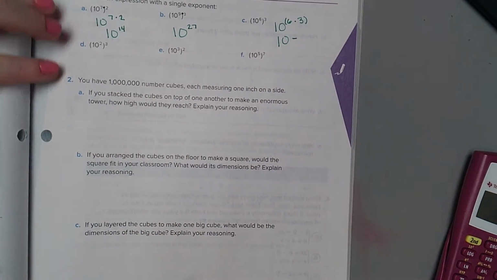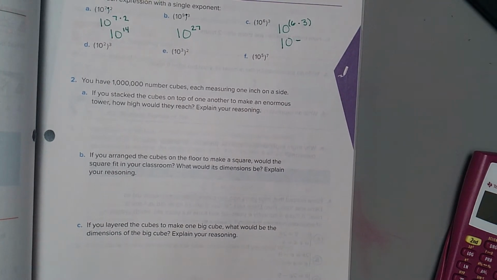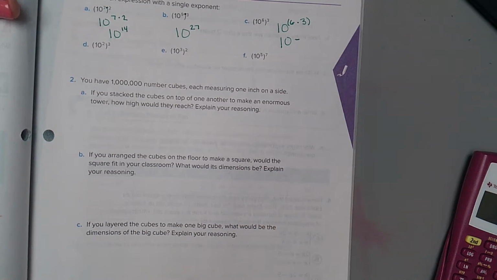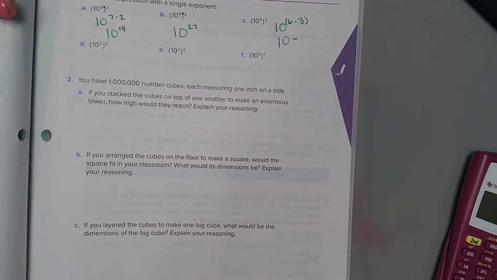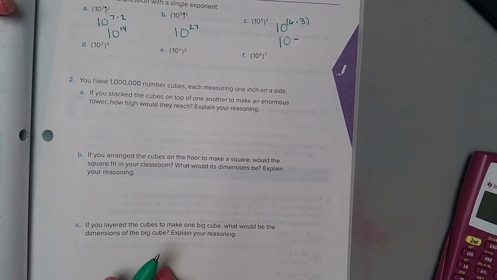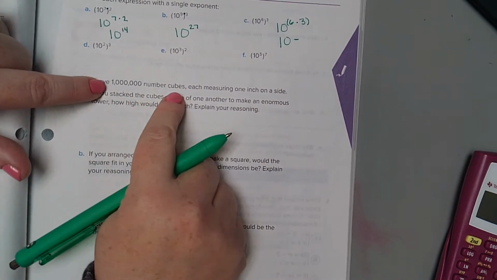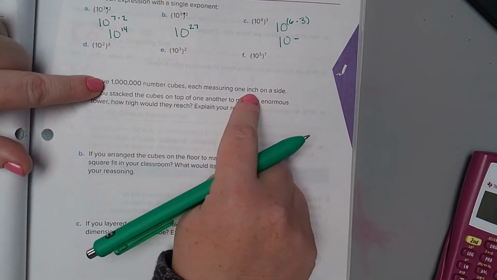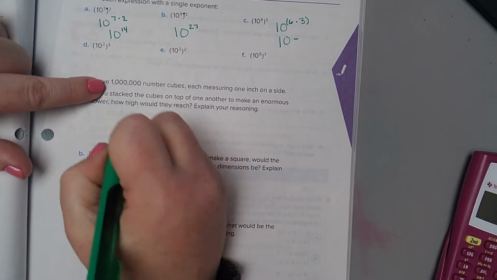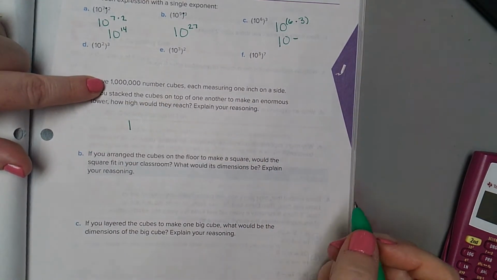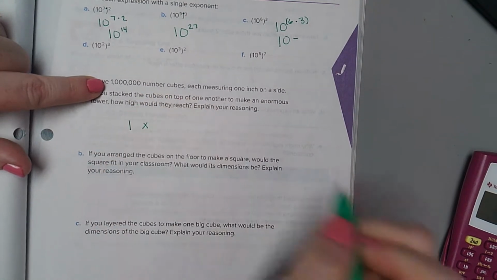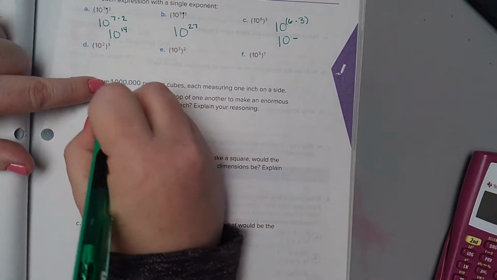Number 2. If you have 1,000,000 number cubes, each one measuring 1 inch on a side, if you stack the number cubes on top of each other to make an enormous tower, how high would they reach? So we have 1,000,000 number cubes. They're each 1 inch tall. So 1 inch times how many cubes we have? We have 1,000,000.